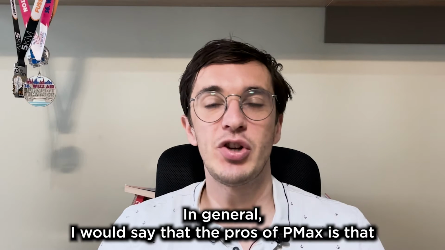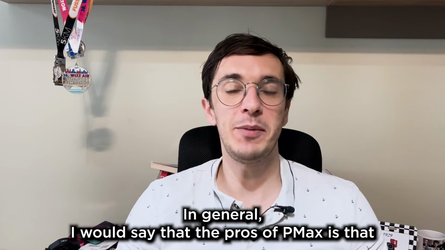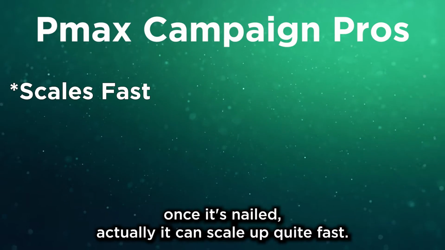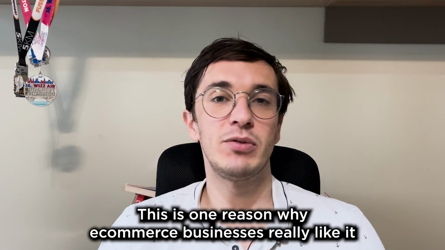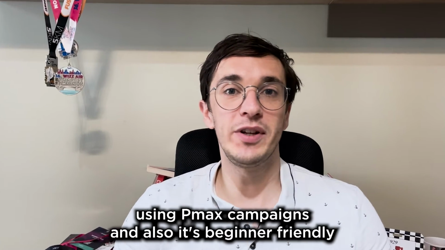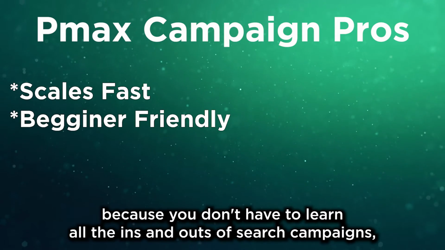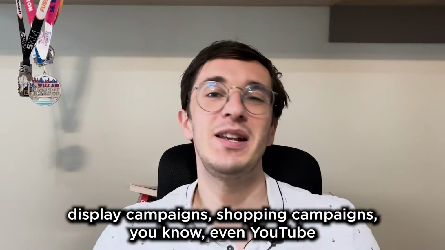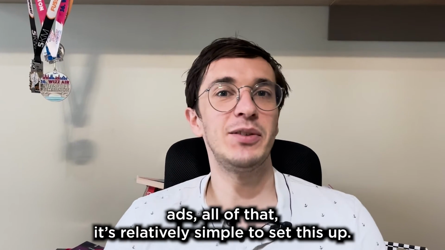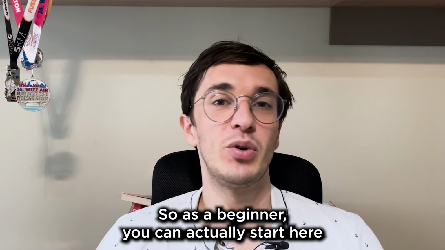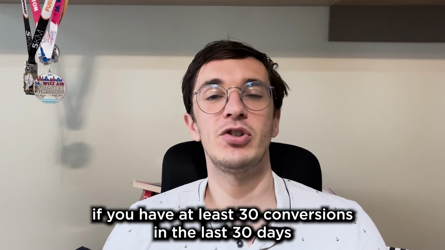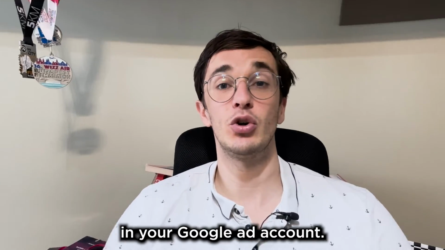In general, I would say that the pros of PMax is that once it's nailed, then actually it can scale up quite fast. This is one reason why e-commerce businesses really like it, using PMax campaigns. And also it's beginner friendly because you don't have to learn all the ins and outs of search campaigns, display campaigns, shopping campaigns, even YouTube ads, all of that. It's relatively simple to set this up. So as a beginner, you can actually start here if you have at least 30 conversions in the last 30 days in your Google ad account.